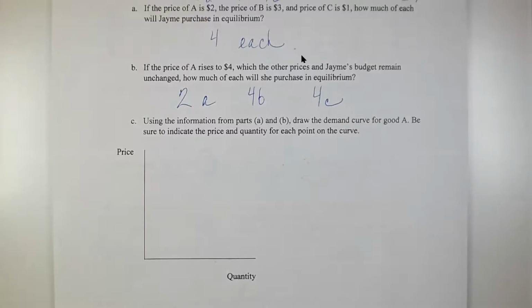When we did part A of the question, A had a price and a quantity demanded at that price. Then for part B, the price of A changed and you have that new price and a new quantity demanded.